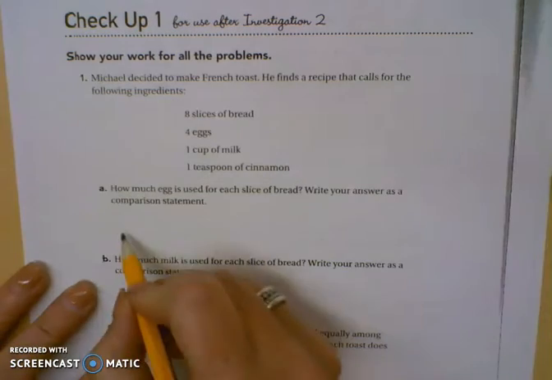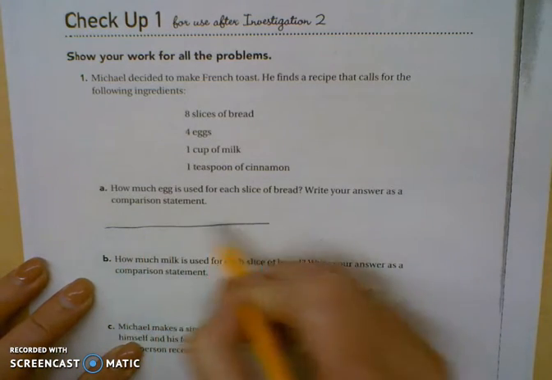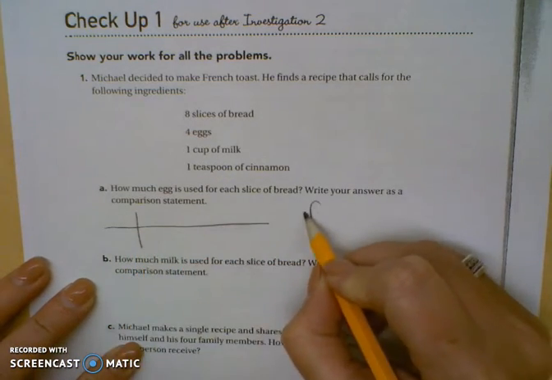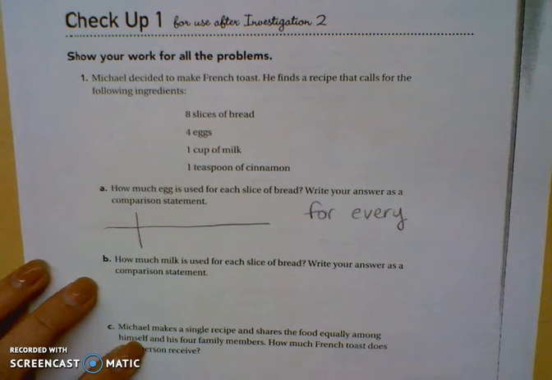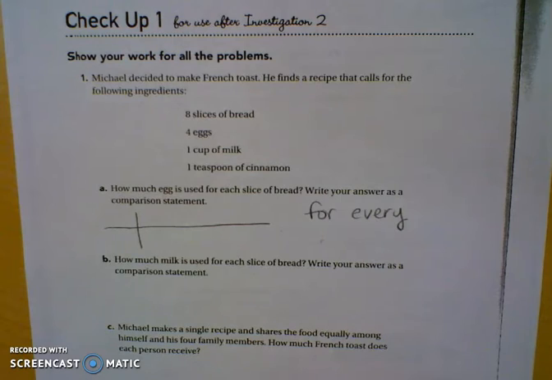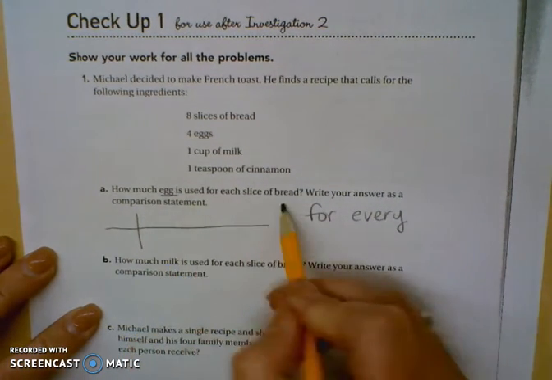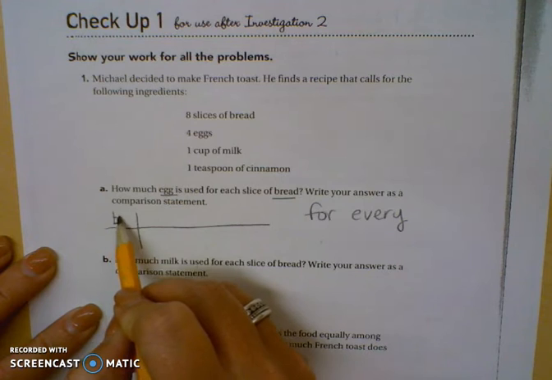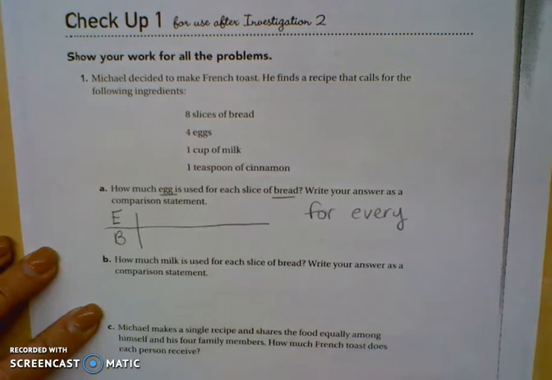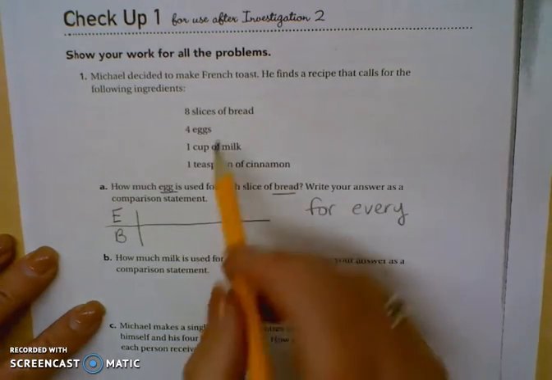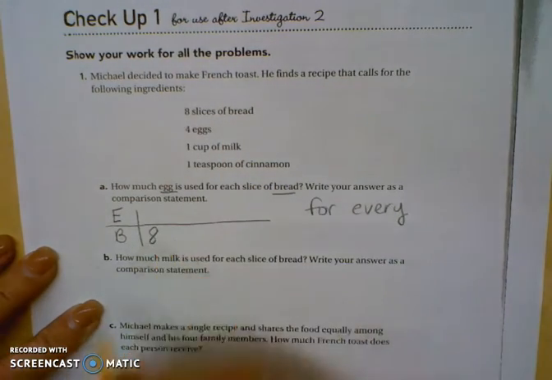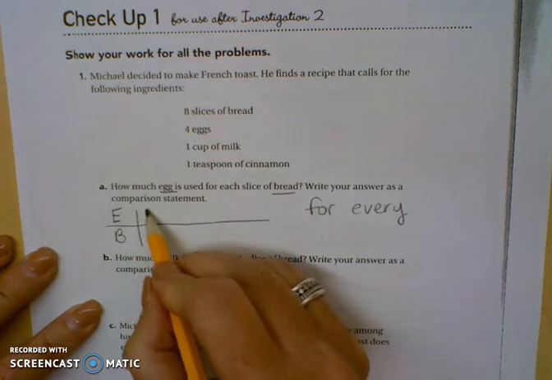So as I showed you before, I was looking for a ratio table as well as a for every statement because that's going to be our comparison statement. Since we are comparing how much egg is used compared to the bread, those are the two categories for our ratio table. And we know from our recipe, for every 8 slices of bread, we use 4 eggs.